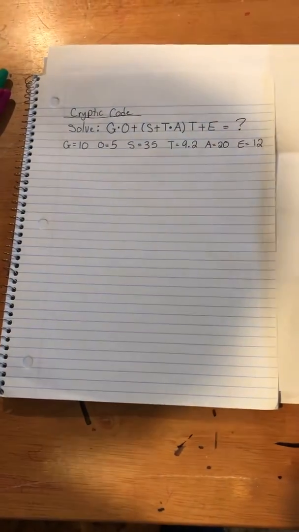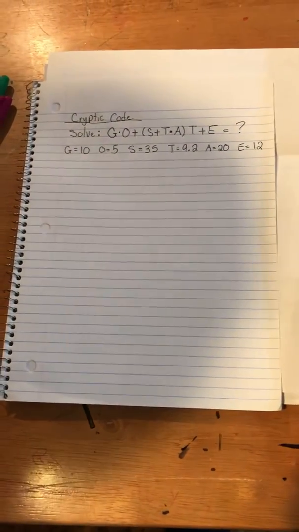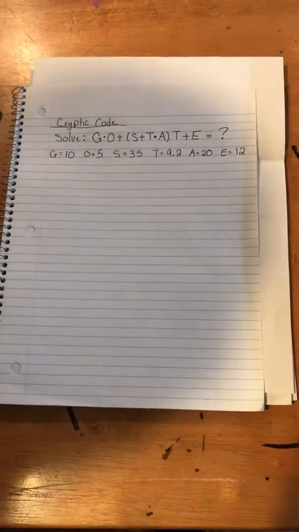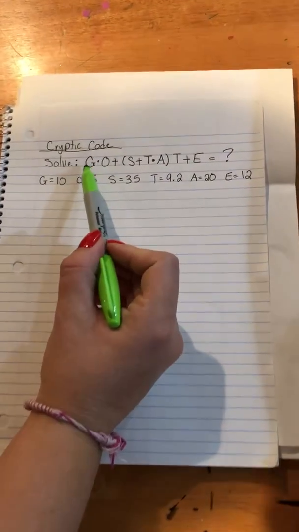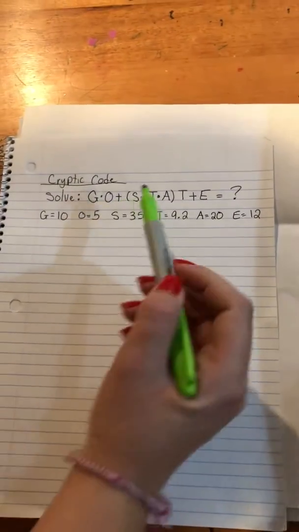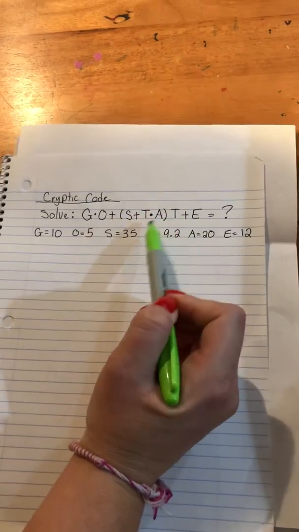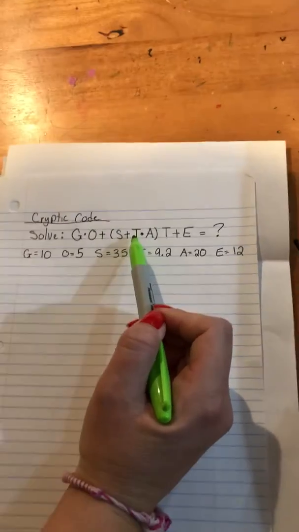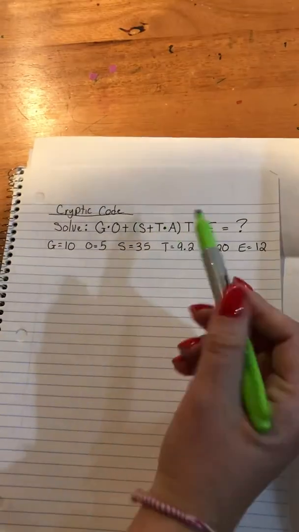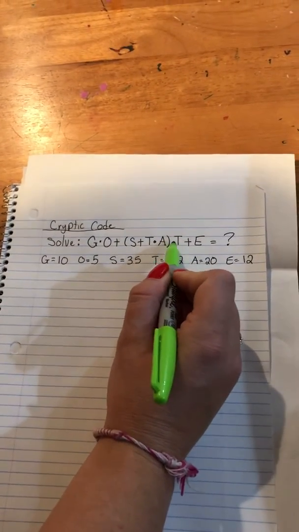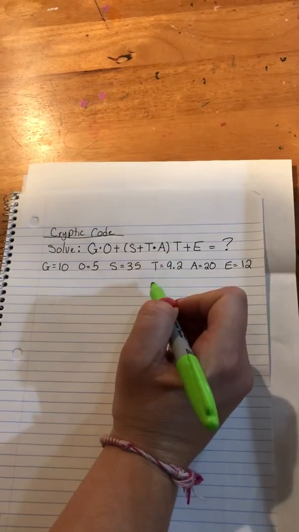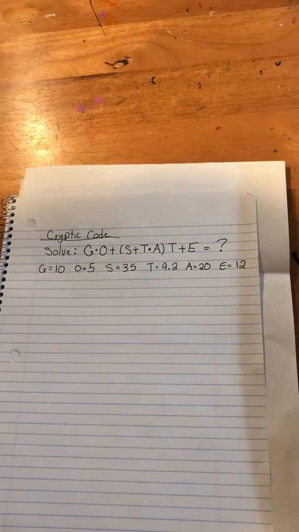Hi guys, today we're going to work on solving a cryptic code, which is something you'll have to do to figure out who Euclid's swagster is. As you see, I have a code right here that says G times O plus, in parentheses, S plus T times A, and the parentheses, times T. We know this means times T because there's no other symbol outside the parenthesis in that letter, plus E.